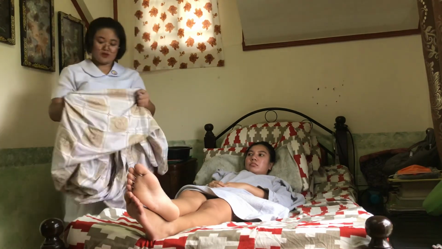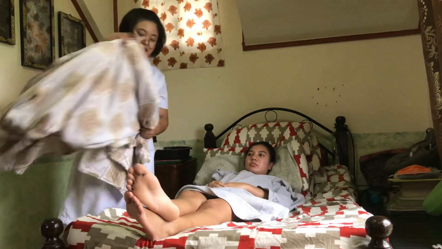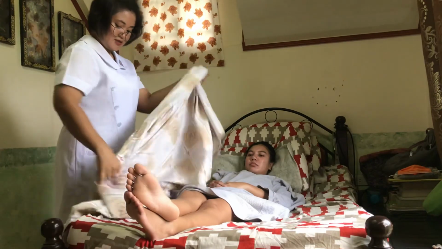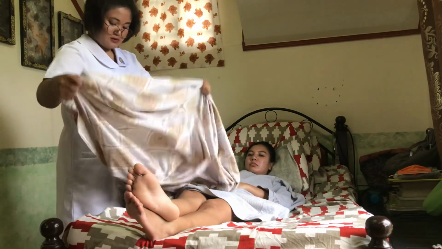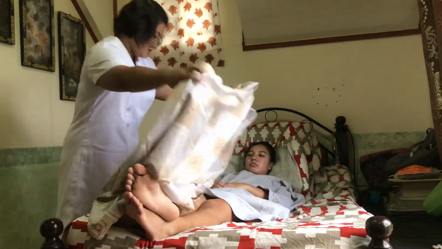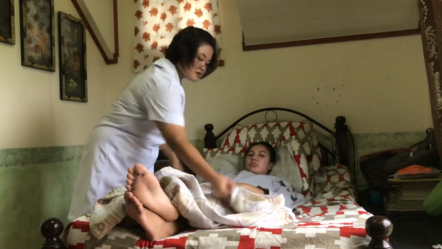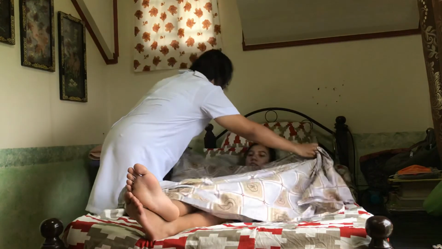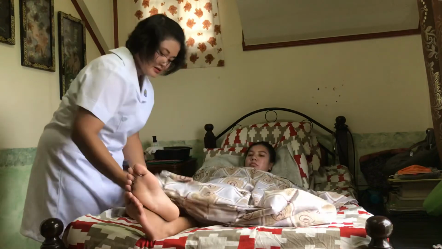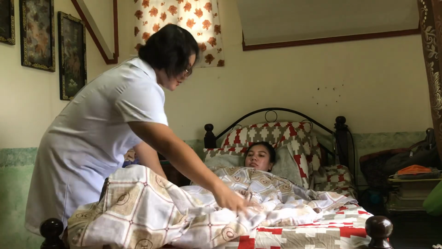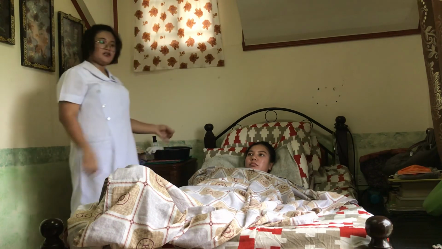Then we need to cover the patient with the top sheet. Then we can now clean the area and wash our hands.